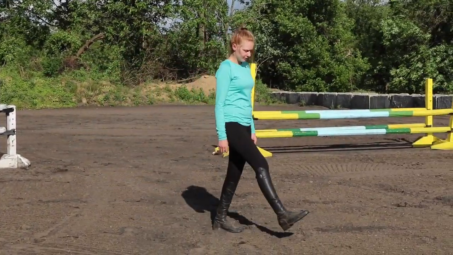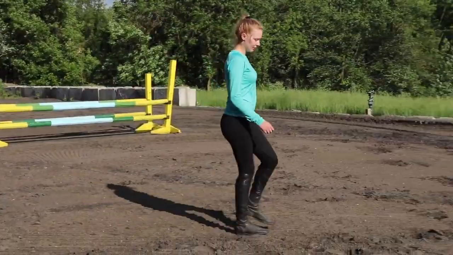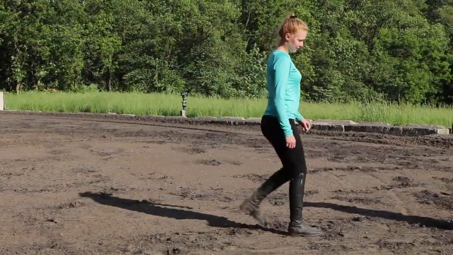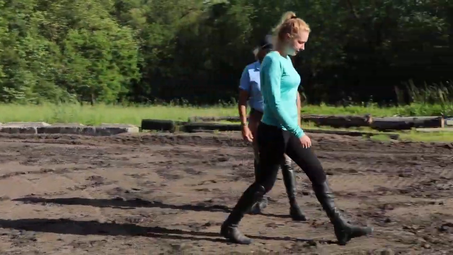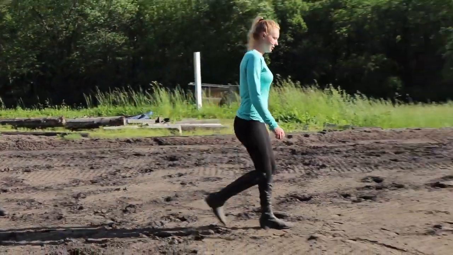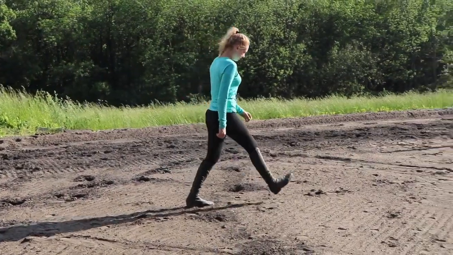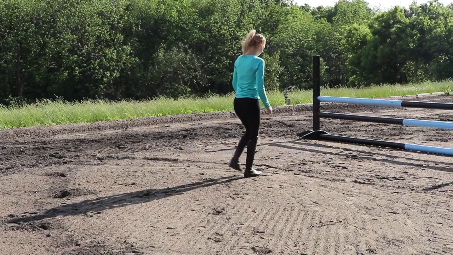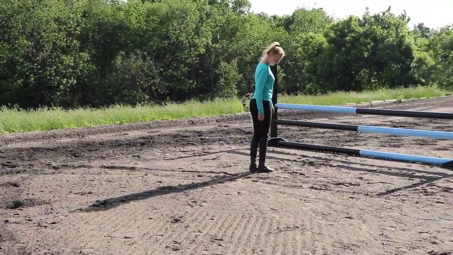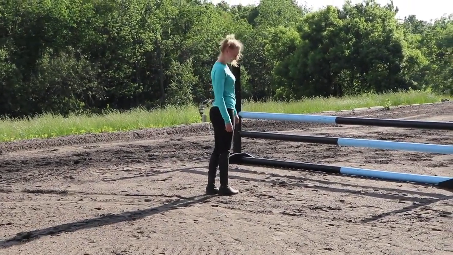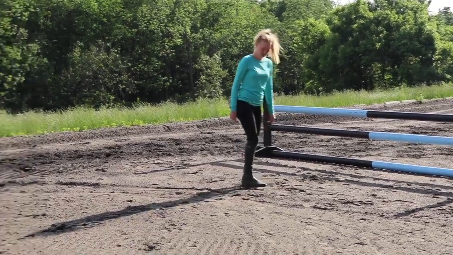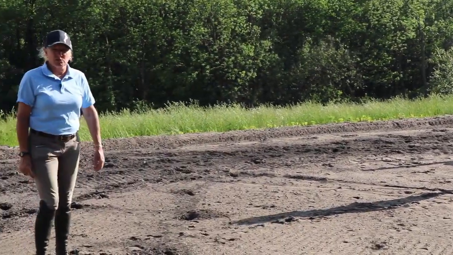1 stride, 2 strides, 3 strides, 4 strides, 5 strides. How's your takeoff spot? Long. So it's just practice makes perfect, and you just keep doing it and doing it.